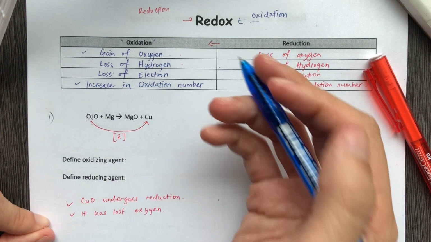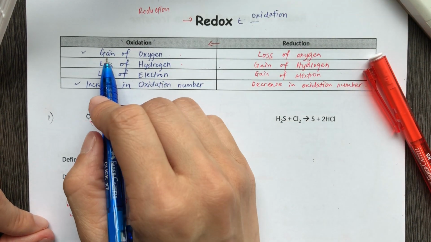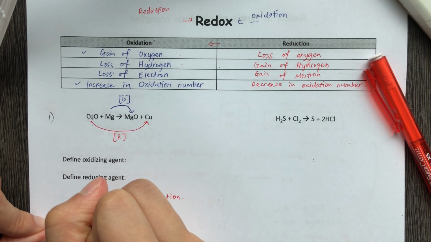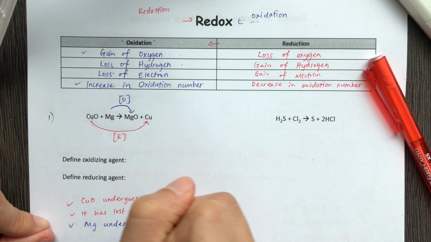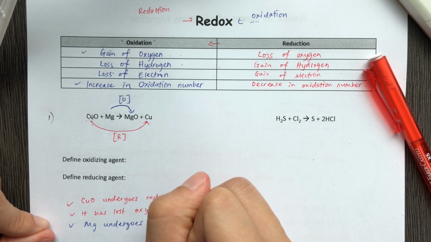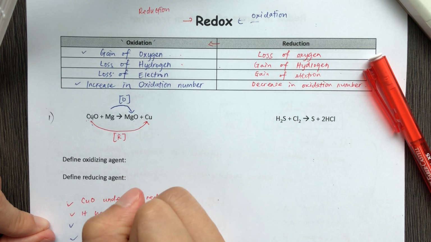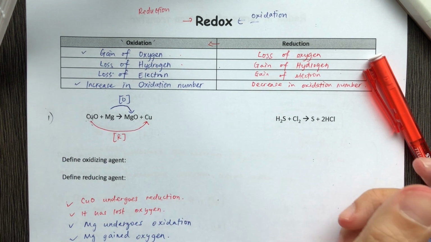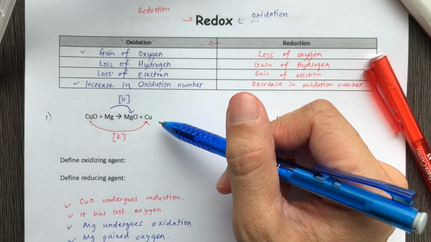Mg going to MgO. Somehow it has gained oxygen. So it has gained oxygen means it undergoes oxidation. So I will explain here. Mg undergoes oxidation because Mg gains oxygen. I'm done.